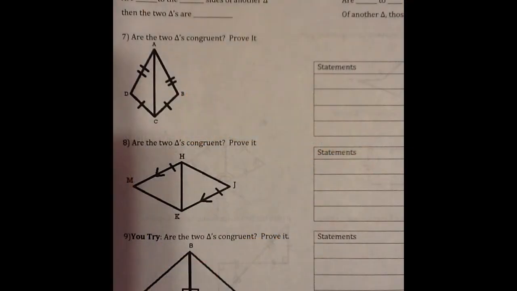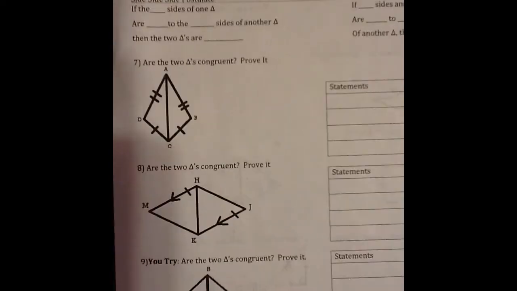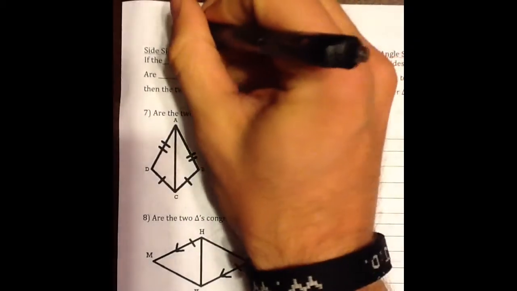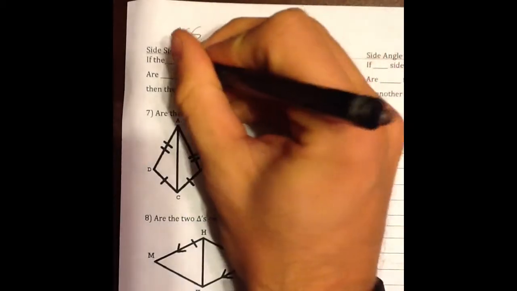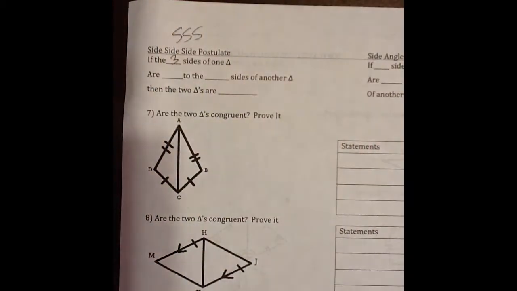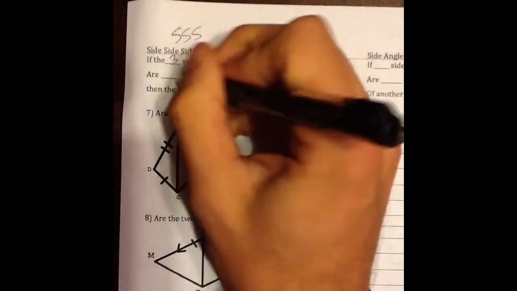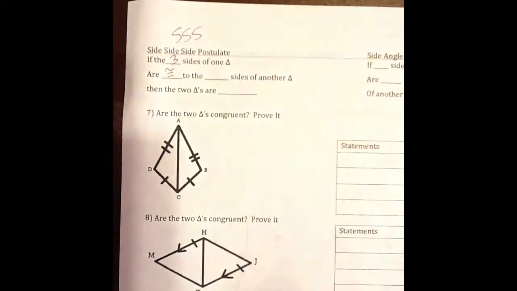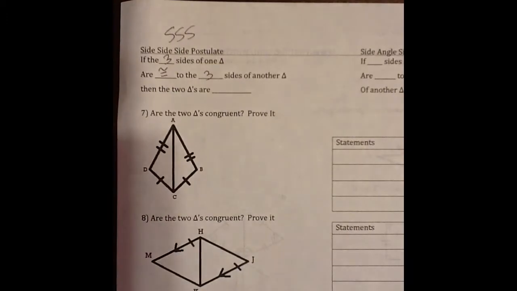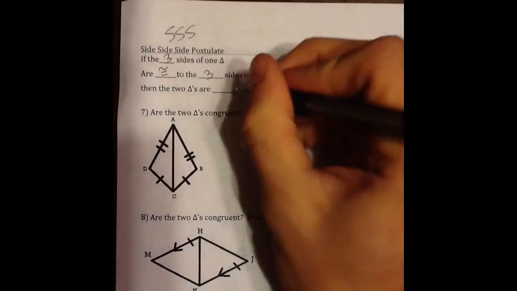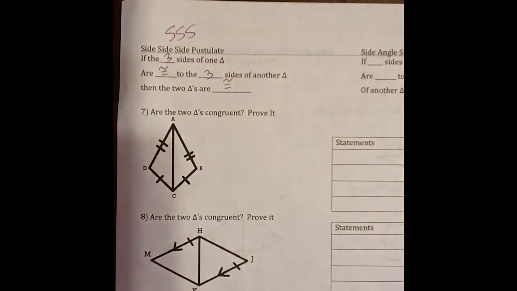Flipping on the back, you see these two postulates written out. And postulate is nothing but a fancy word for a rule or a property or a law. Side-side-side, and we're just going to abbreviate it as SSS, just means that if three sides of one triangle are congruent or equal to the three sides of another triangle, then those two triangles are congruent.